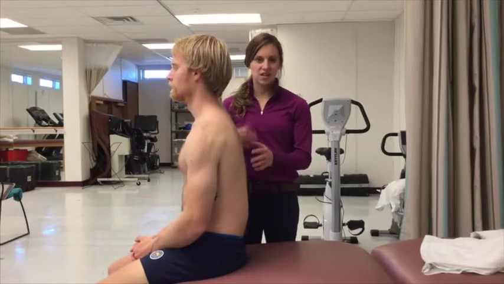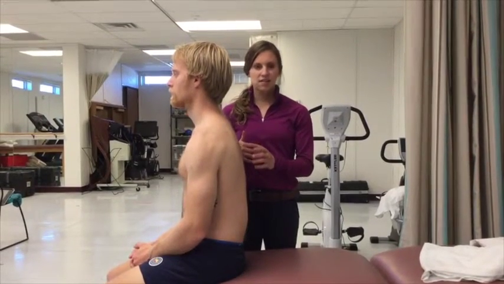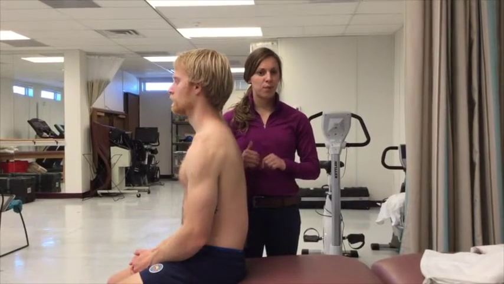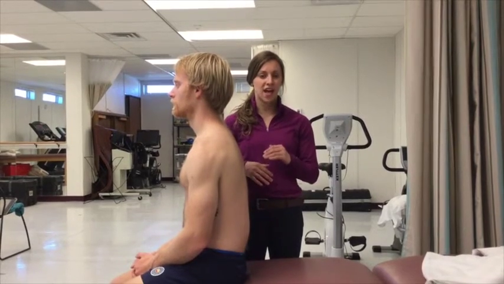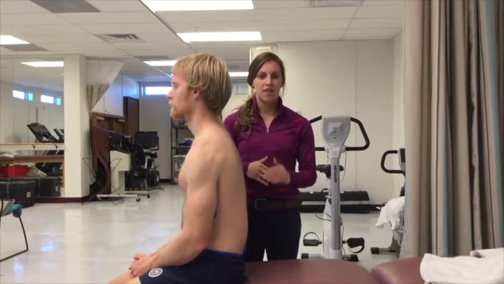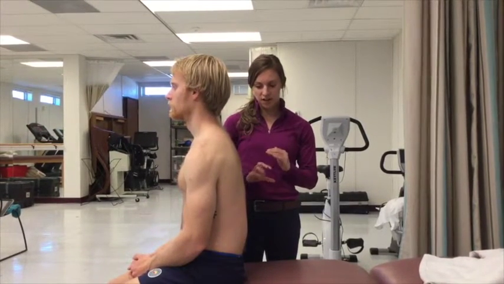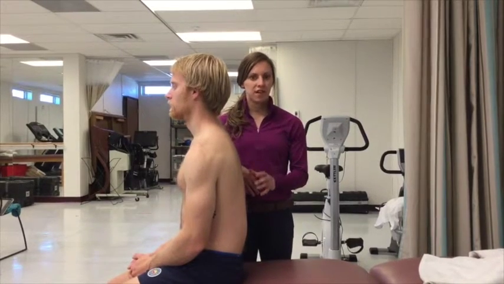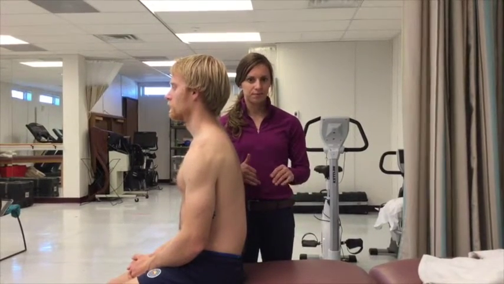So now we'll look at extension of the thoracic spine. In extension, we will have an inferior-posterior slide of the inferior facet of the superior vertebrae on the superior facet of the inferior vertebrae. In the ribs, we will have an inferior slide and a posterior roll.